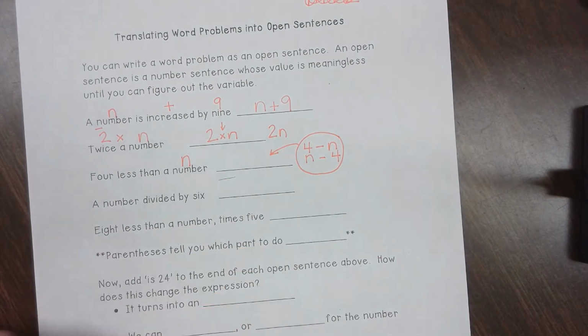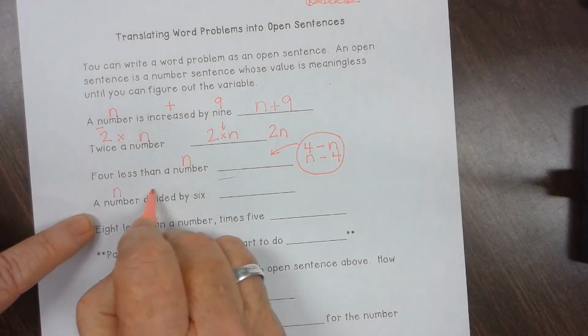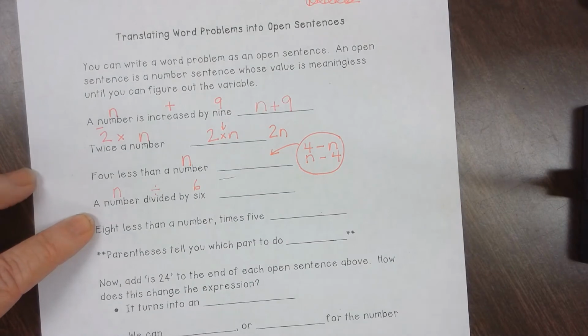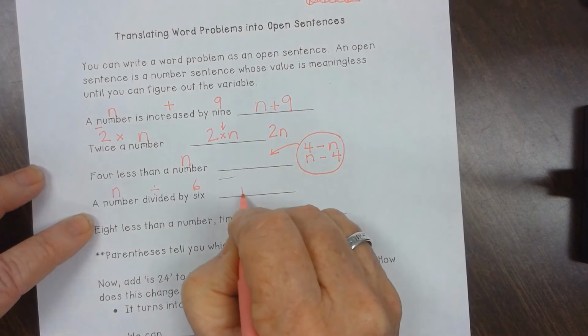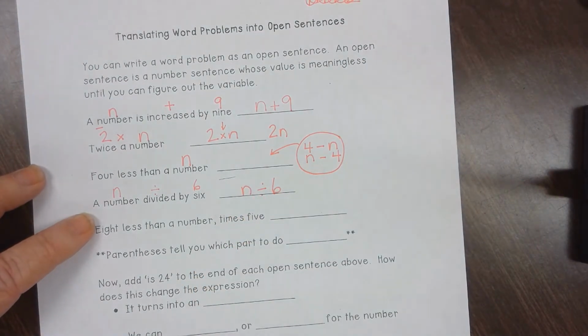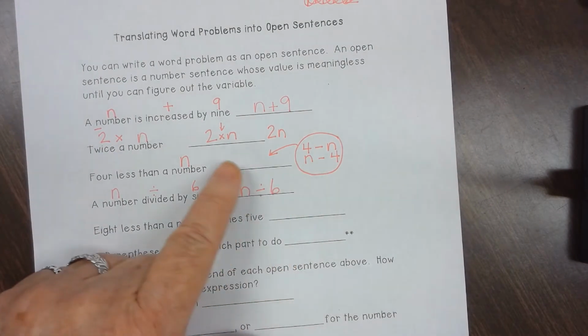It's that one. A number divided by 6. Oh, I'm writing less than here. And I'm writing divided by here. N divided by 6. Again, if you missed it, it's that one that goes in this blank.